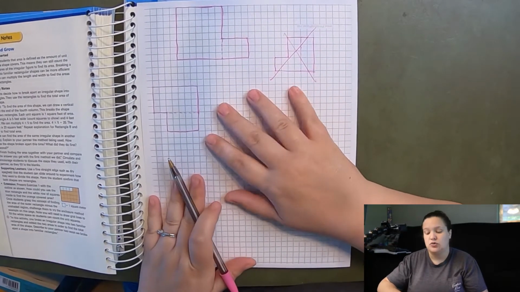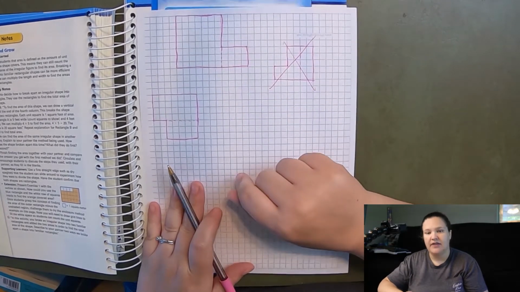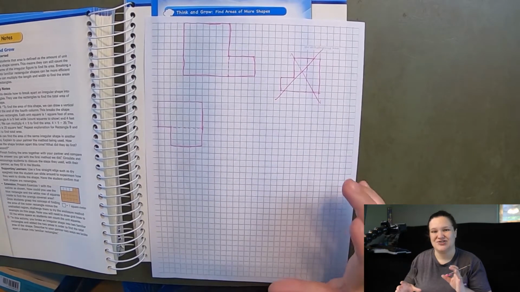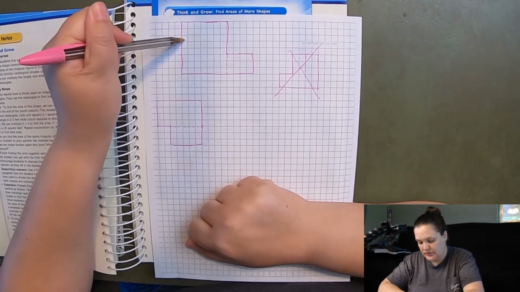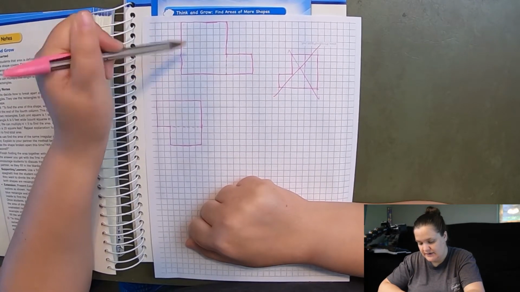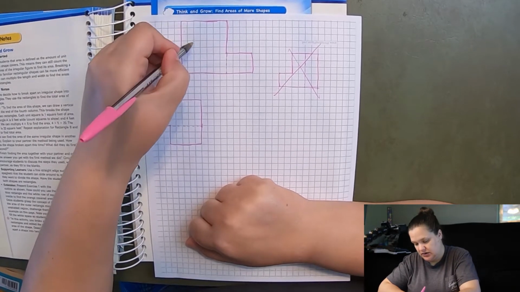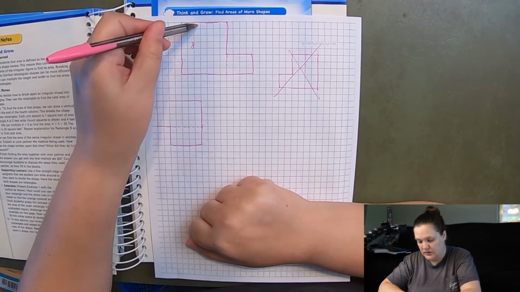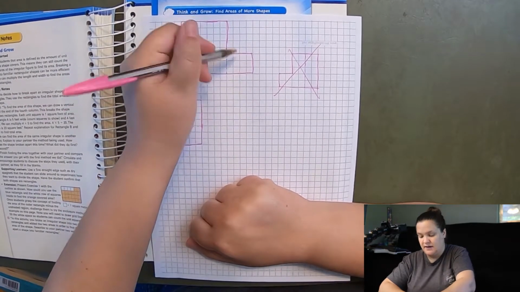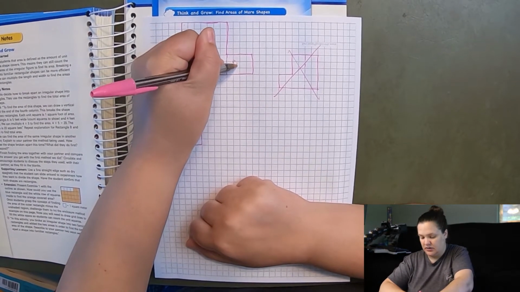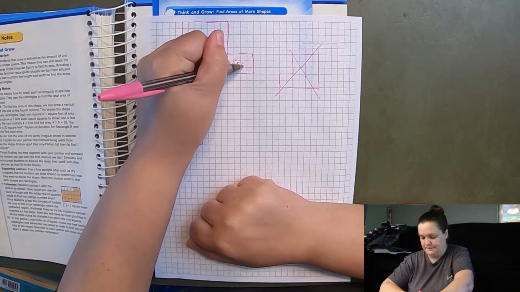Okay, so once you have split up your shape, then you find the area of the 2 rectangles inside that shape. Okay, so we count. 1, 2, 3, 4, 5, 6, 7, 8. Okay, so this one is 8. And 1, 2, 3, 4, 5, 6, 7, so 8 times 7. And this one is 1, 2, 3 times 1, 2, 3, 4.